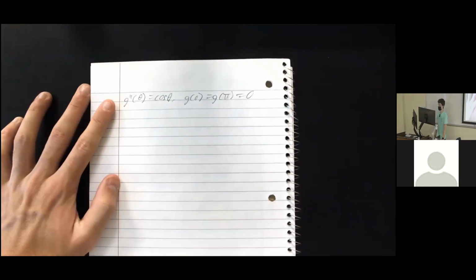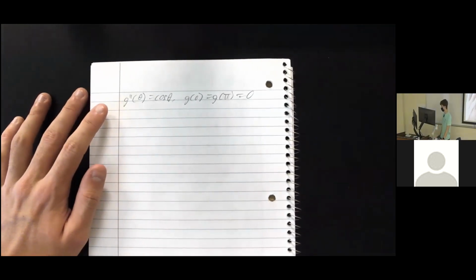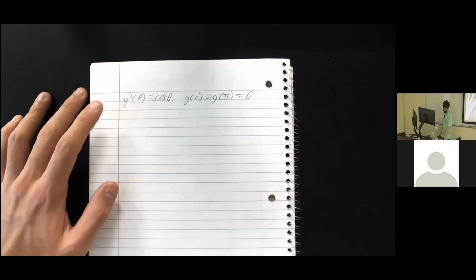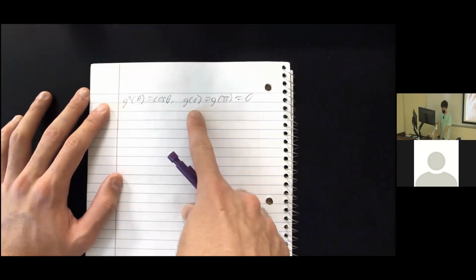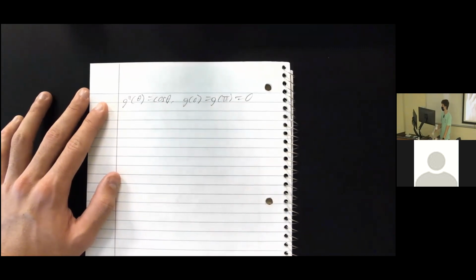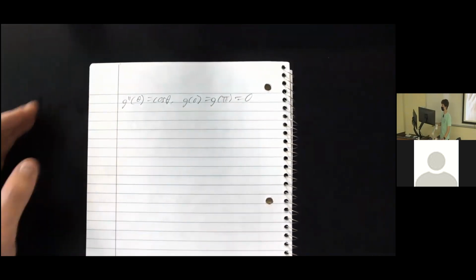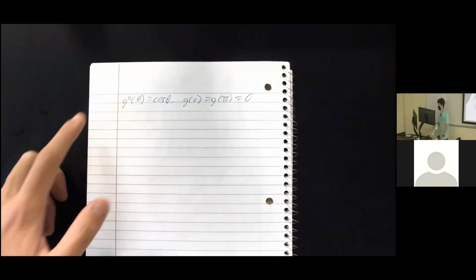So normally speaking, when you are going from the double derivative to the original function, you need 2 different values in the output to find the 2 different constants that may eventually end up as the double derivative.